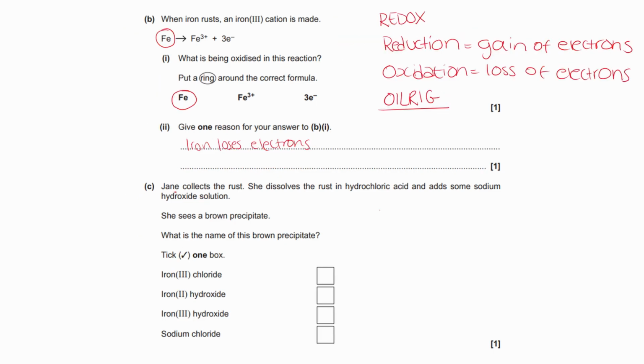Part C. Jane collects the rust. She dissolves the rust in hydrochloric acid and adds some sodium hydroxide solution. She sees a brown precipitate. What is the name of this brown precipitate? Tick one box. Iron 3 chloride, iron 2 hydroxide, iron 3 hydroxide, sodium chloride. So she dissolves rust in hydrochloric acid. So the rust is hydrated iron oxide, iron 3 oxide, because the iron has a 3 plus charge.